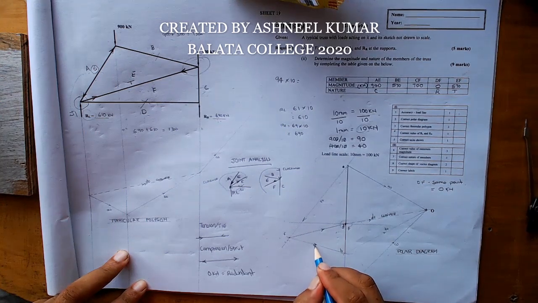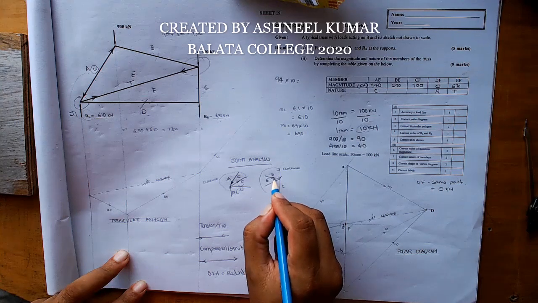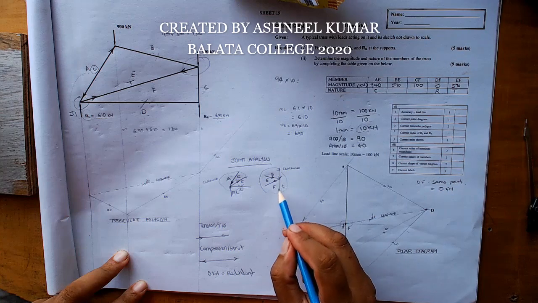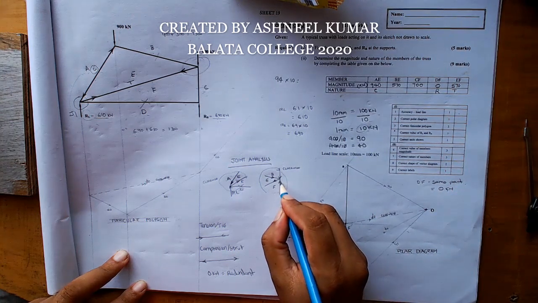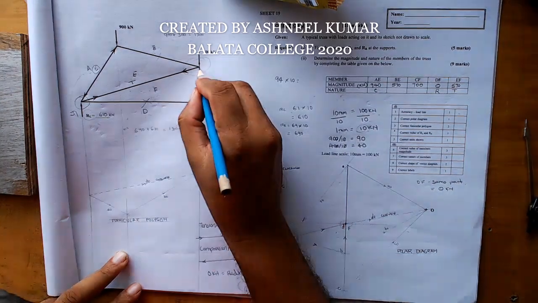See here you don't have to look at the table. The table says B to E, but here if you follow the clockwise direction it says E to B. So you have to follow what your joint analysis is saying. E to B, this means we are going from E to B, and that is pointing towards the joint.